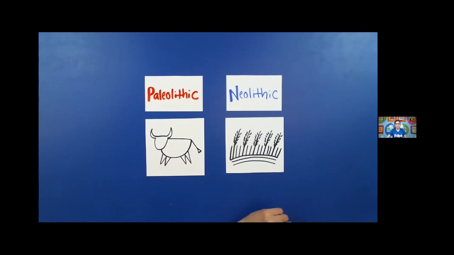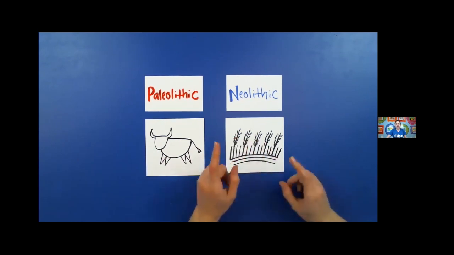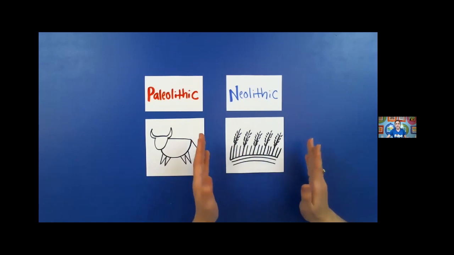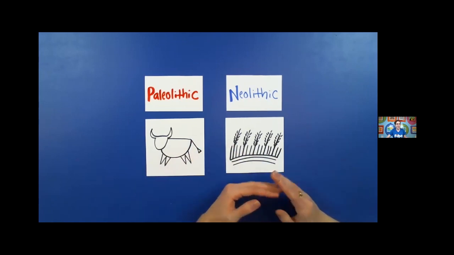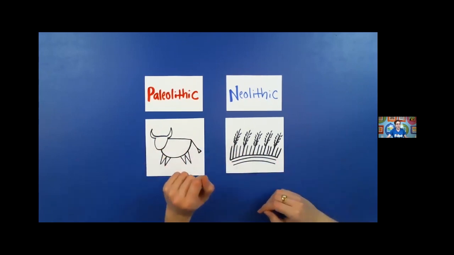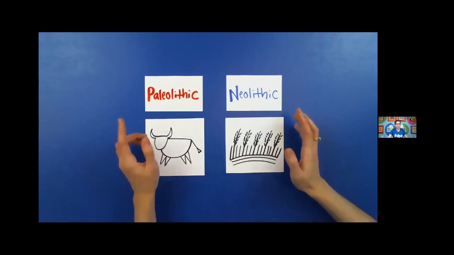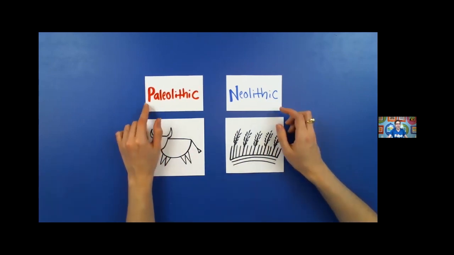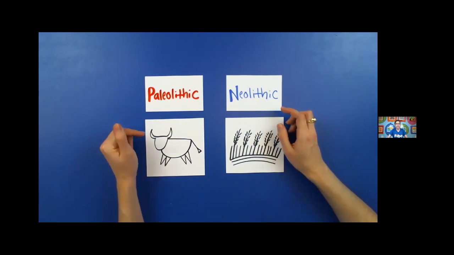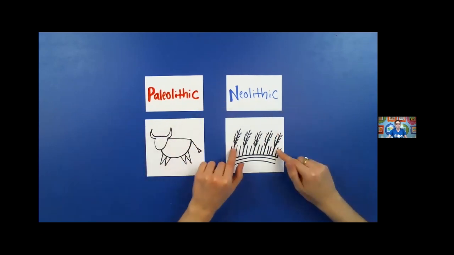The second kind that we categorize them is Neolithic. Neolithic cave art is focusing on landscapes, farming, and people. So that's how you can tell the two apart. Now I know those are very tricky words to get bombarded with, but remember, Paleolithic is animals, Neolithic is people and landscapes.